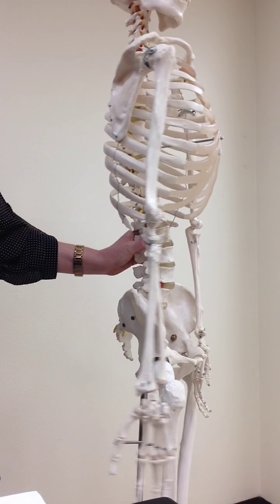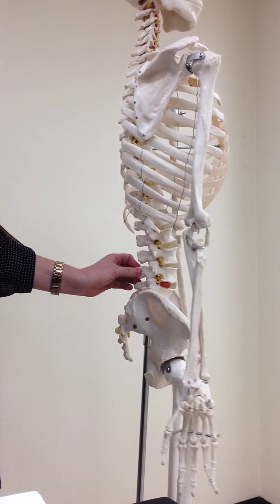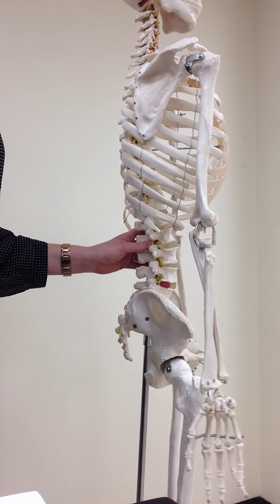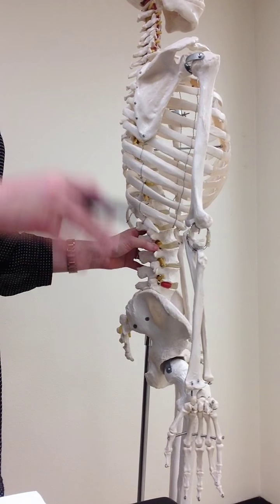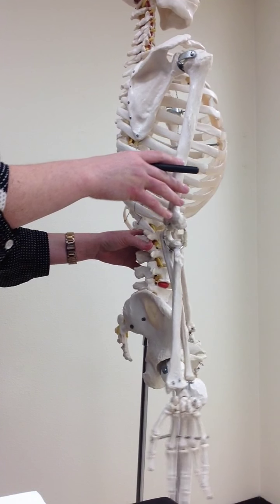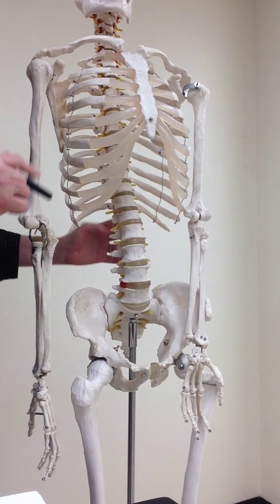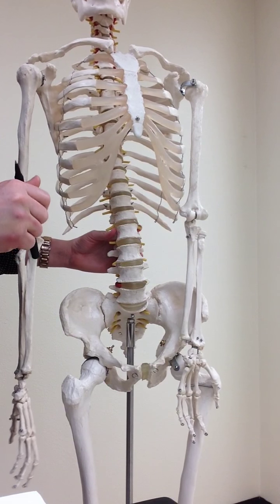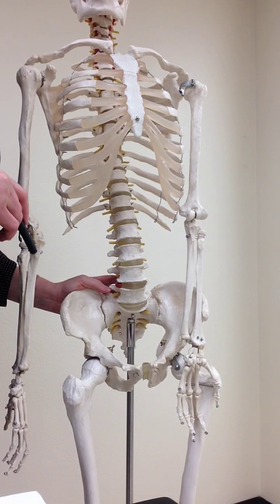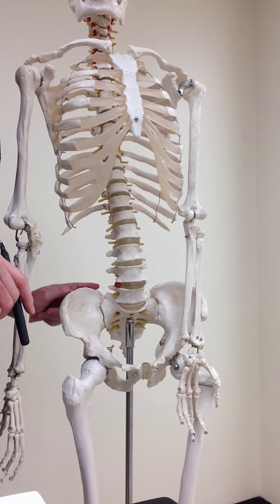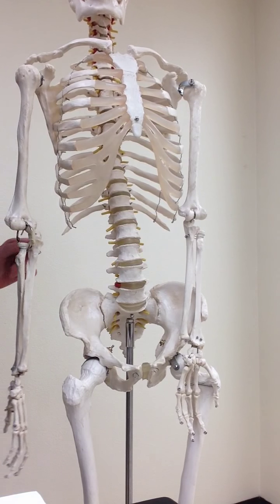The spinous processes are a little bit shorter and broad, and those allow for some movement of your back. So you can laterally rotate and laterally flex your back with your lumbar vertebrae. But most of the movement that we consider back movements actually comes from your hip joint.